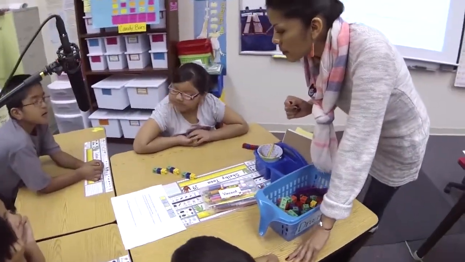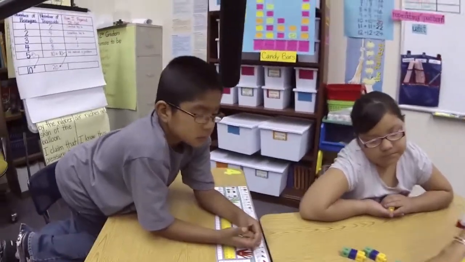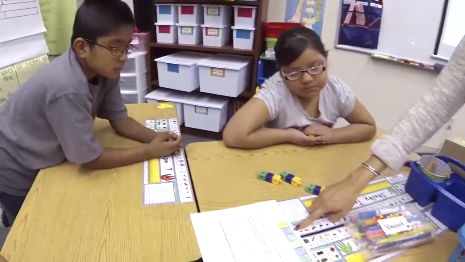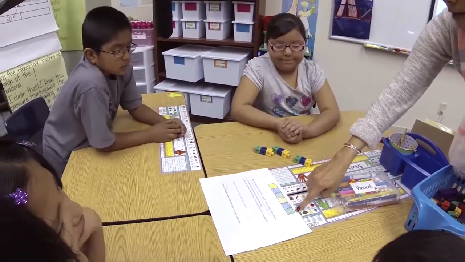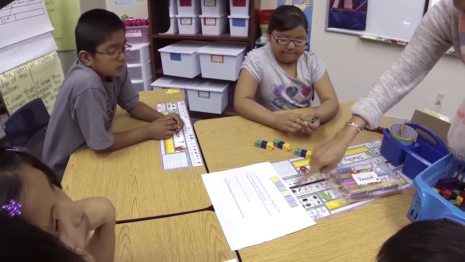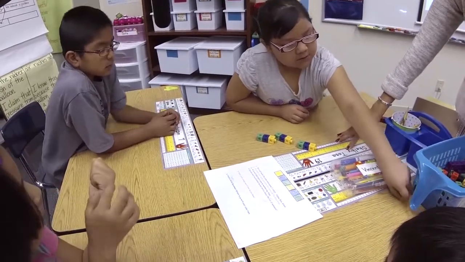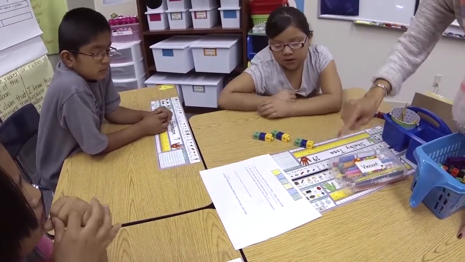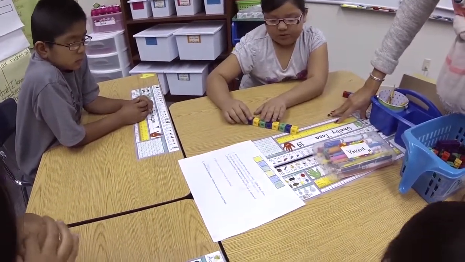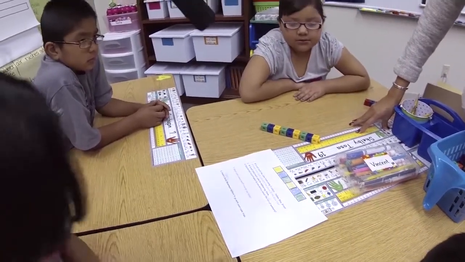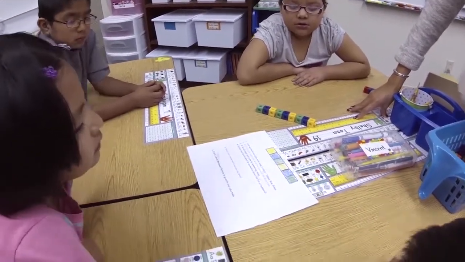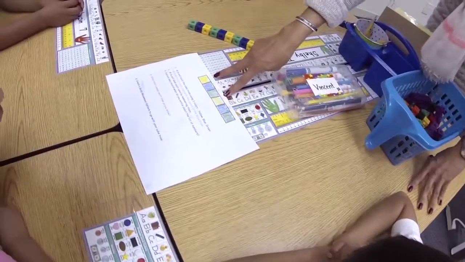All even, all even, all even. Okay, so you mean odd, even, odd, even, odd, even. Yes, you're right. What do you see with the colors? What kind of pattern do you see with the colors? Do you notice anything about the numbers that are associated with the colors? There's 2 yellows and 2 blues and 2 greens. Good job. You said there's 2 yellows, 2 blues, and 2 greens.